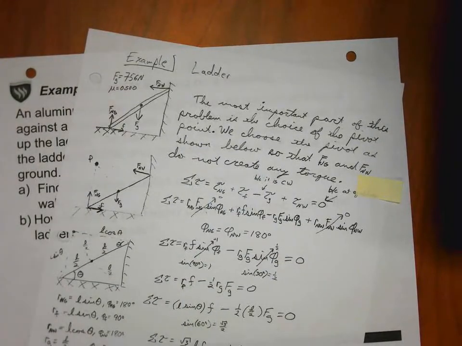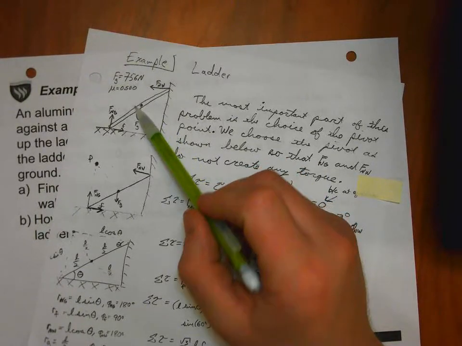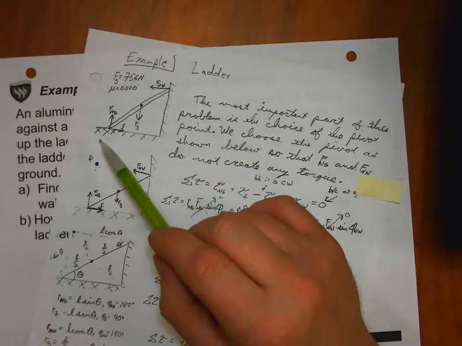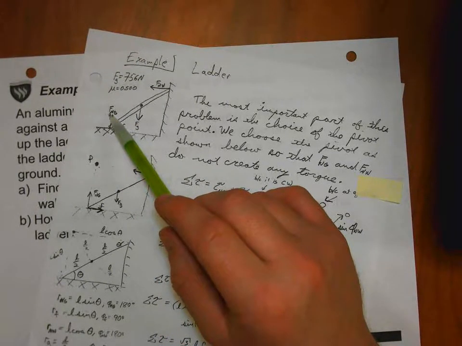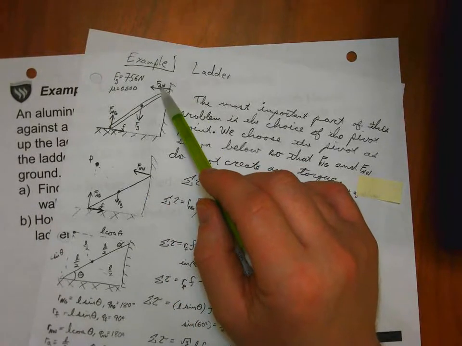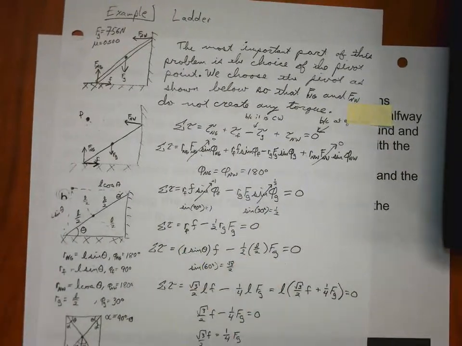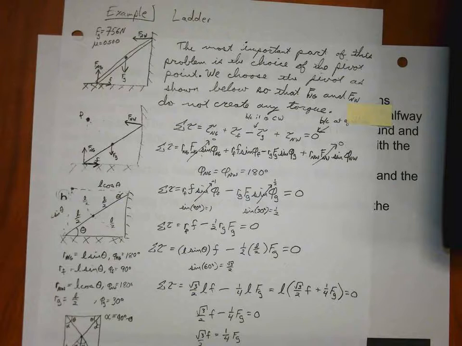Now, we must choose our pivot point. We don't want to choose the center because we know what that guy's weight is. We have two unknowns, which is the force. Well, actually, we have three unknowns here. We have the friction, the normal force from the ground, and the normal force from the wall. And I believe the problem asks for both of those forces.